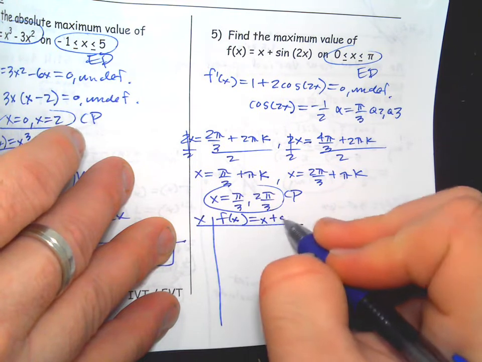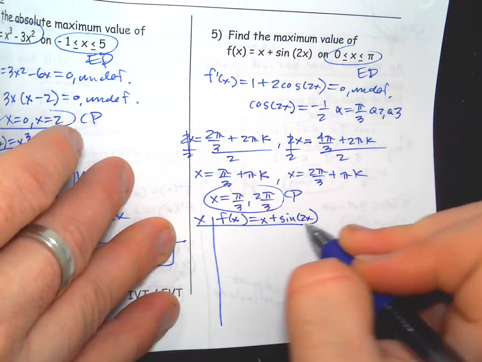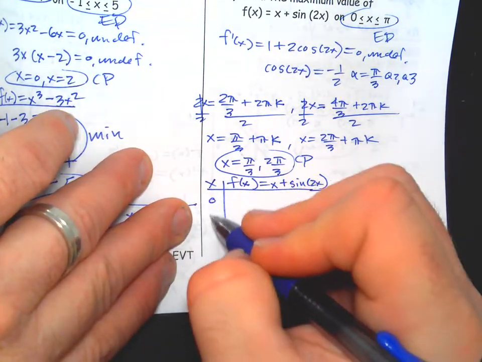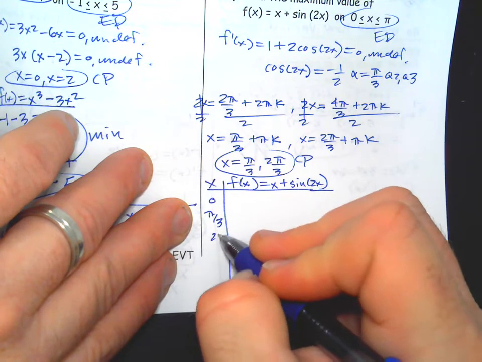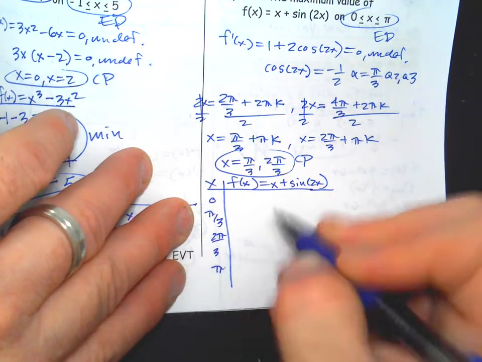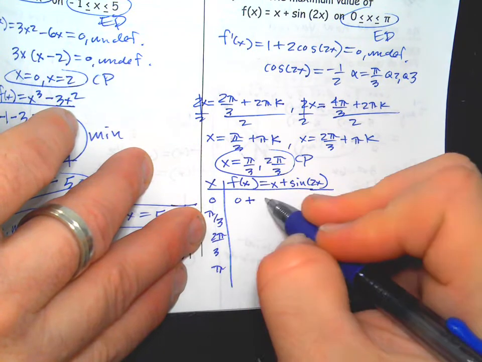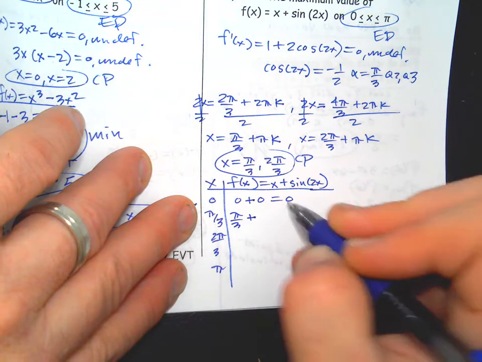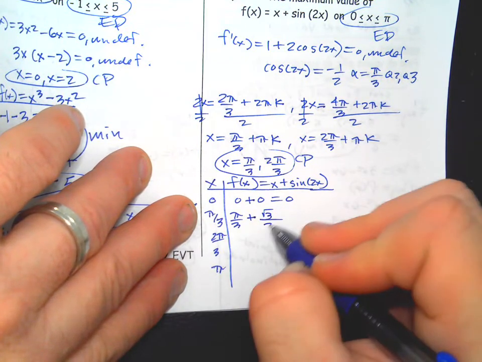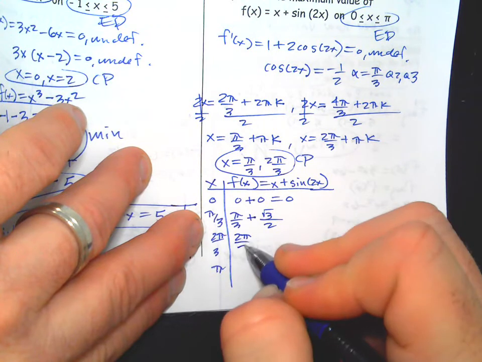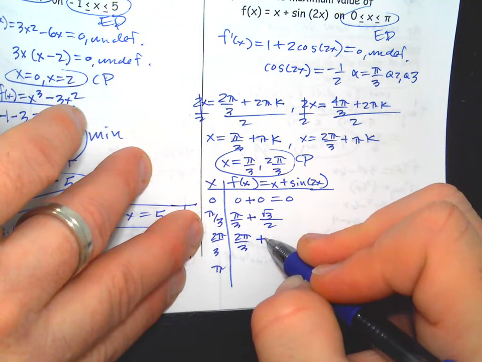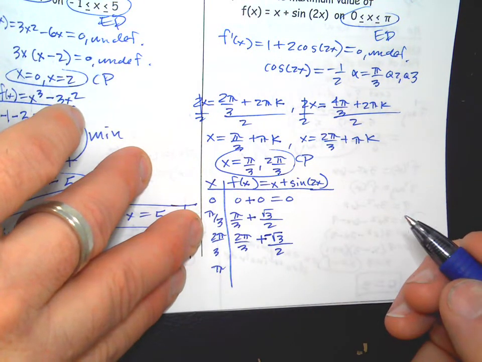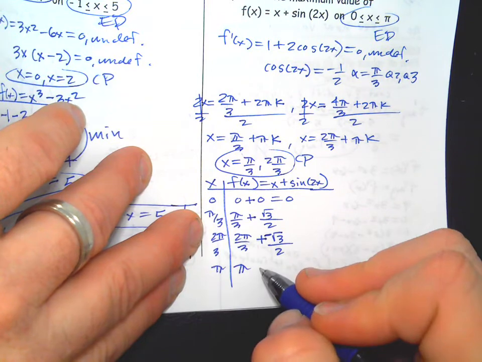Don't plug them back into the derivative. If you're getting a bunch of zeros in the middle of this table, then you probably plugged them into the derivative. The endpoints are 0 and pi. Critical points pi over 3, 2 pi over 3. If I plug 0 in here, I get 0 plus sine of 0 is 0. Plug pi over 3 in, it's pi over 3 plus sine of 2 pi over 3, which is root 3 over 2. 2 pi over 3 plus sine of 4 pi over 3 is negative root 3 over 2 because it's quadrant 3. Plug pi in, sine of 2 pi is 0.